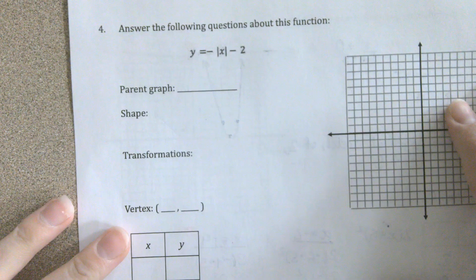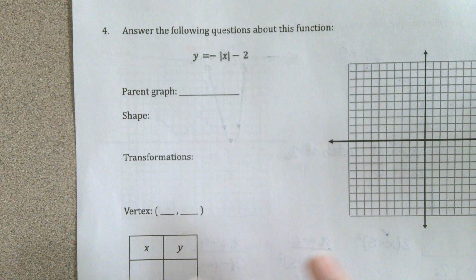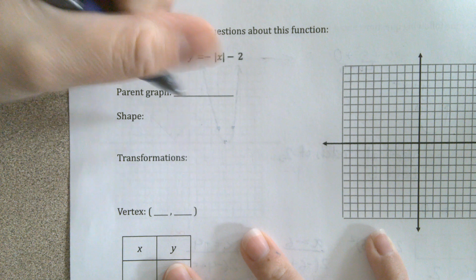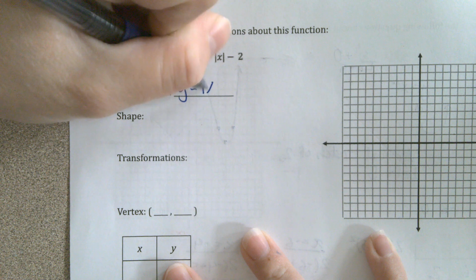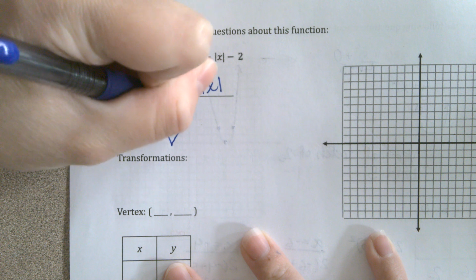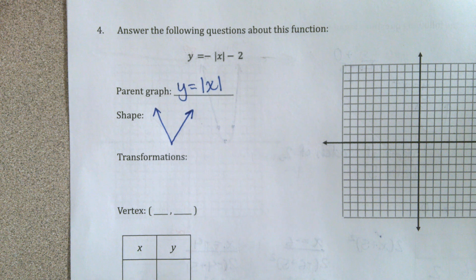One more problem. Y equals negative absolute value of x minus 2. Parent graph, we have an absolute value function. Looks like a V, V for value. Transformations, we have 2 of them.